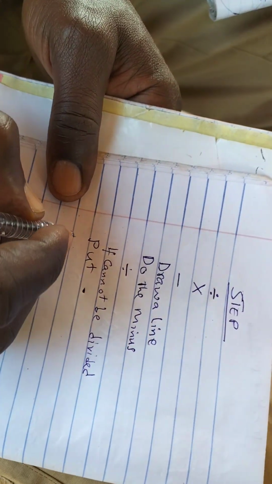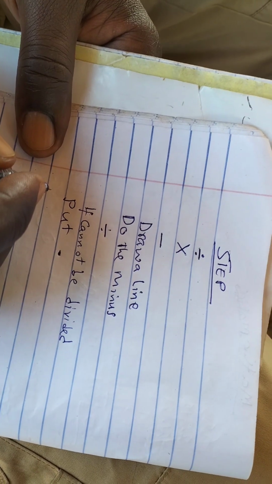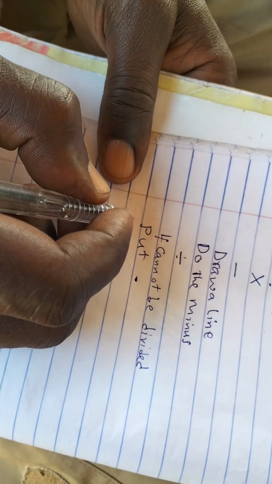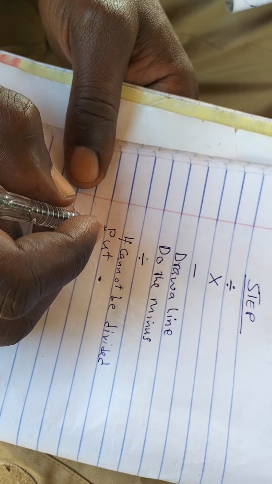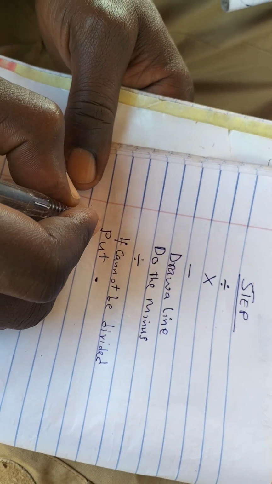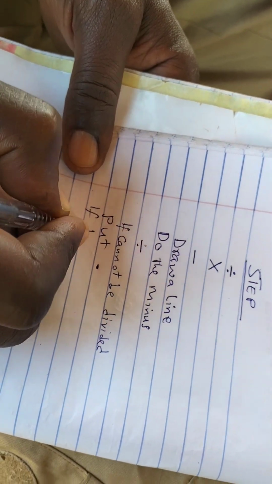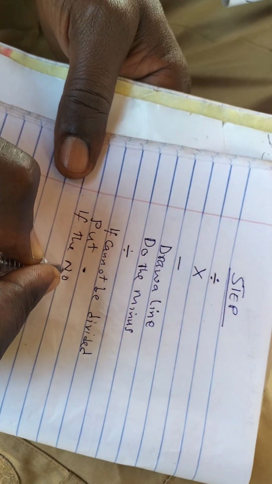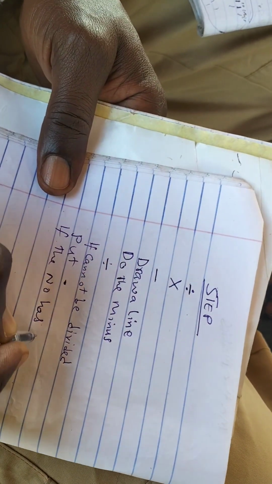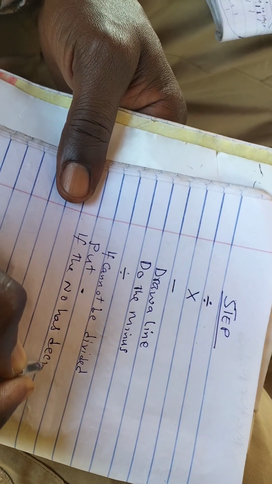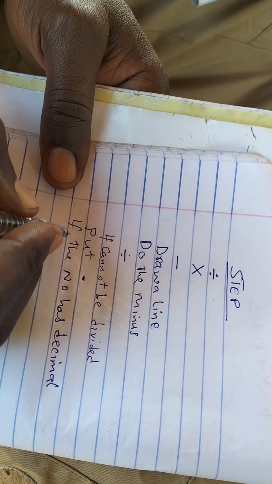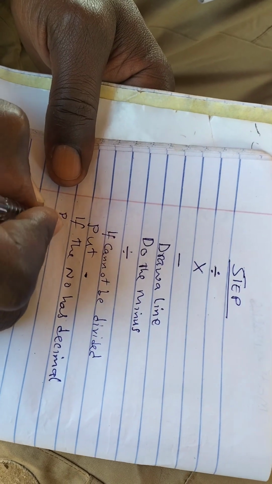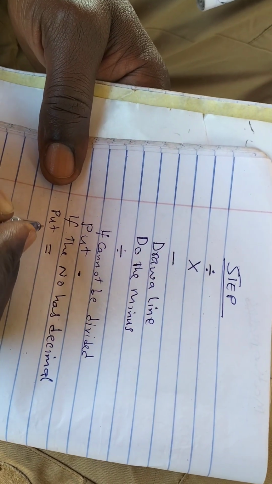After you put the point, if the number has a decimal, you put an equal sign.